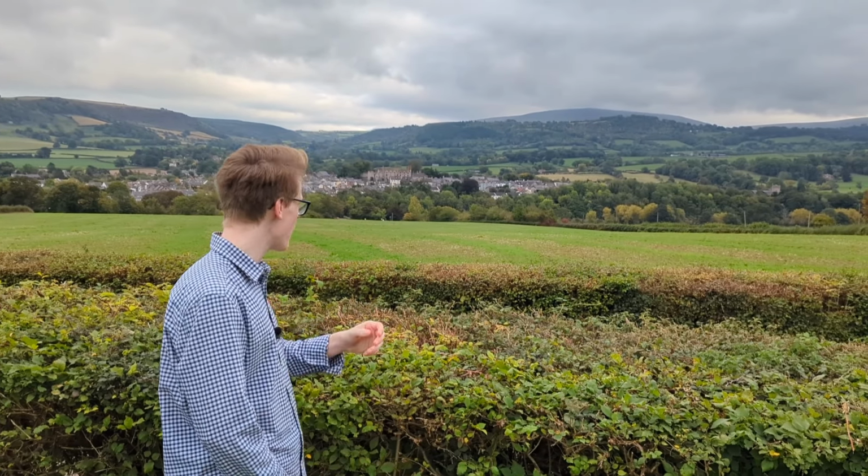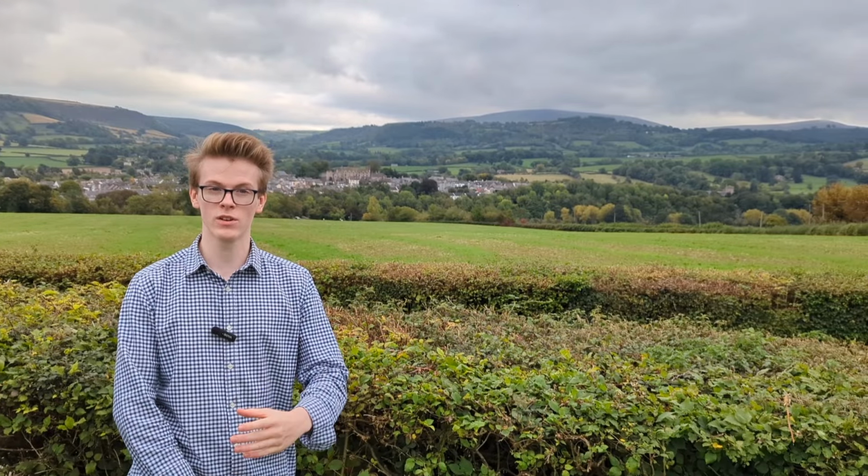So there we go, a literary numismatic adventure here in Hay on Wye, finding pretty much all of the books and novelists celebrated on our UK coins. We have the full list there as well for your reference. So that was very good fun for me.